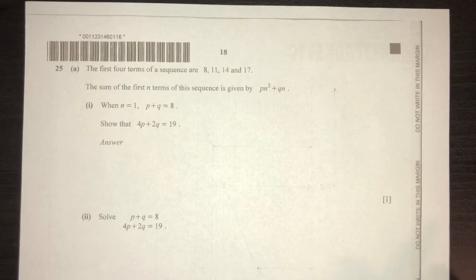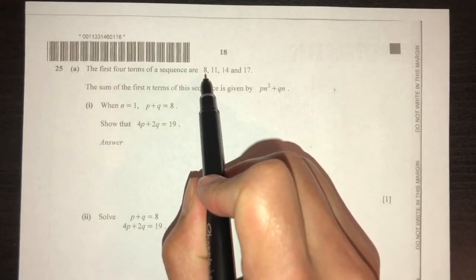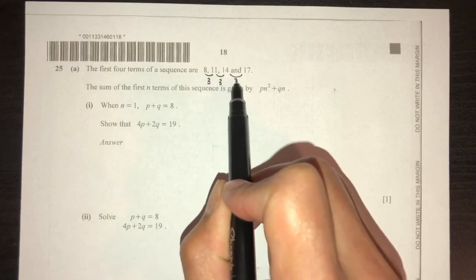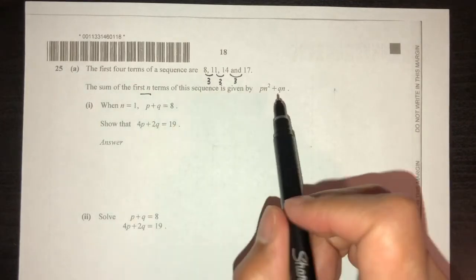And I think we have another question here, 25, and that will be our last question. So let's see what we have here. It says the first 4 terms of a sequence are 8, 11, 14, and 17. So as you can see, we have a common difference of 3, 3, and 3, right? The sum of the first n terms is given to you by this formula.